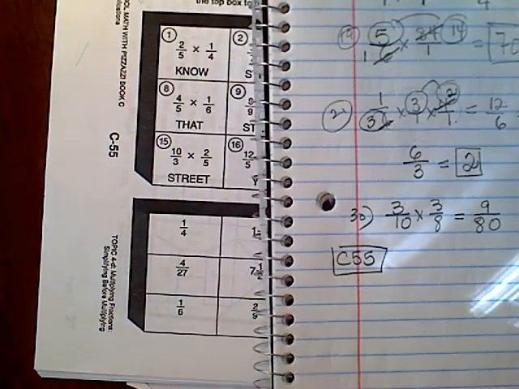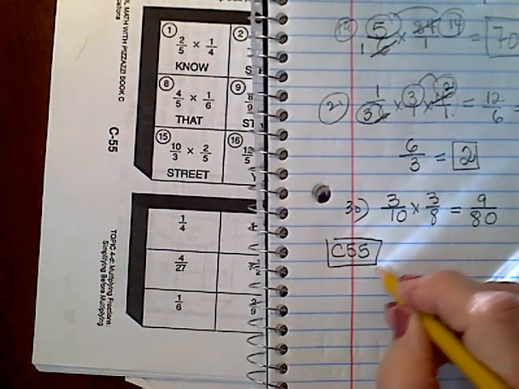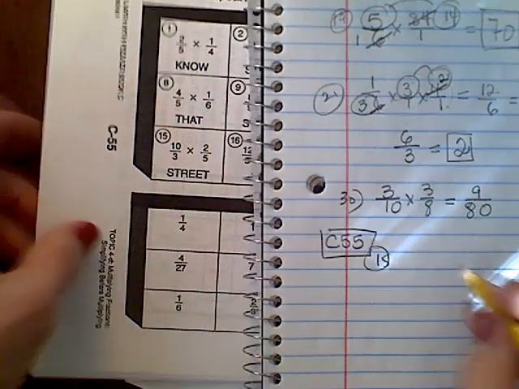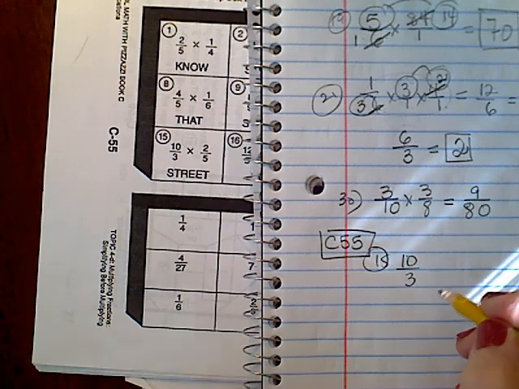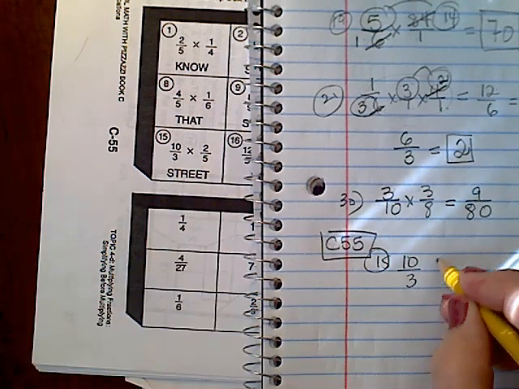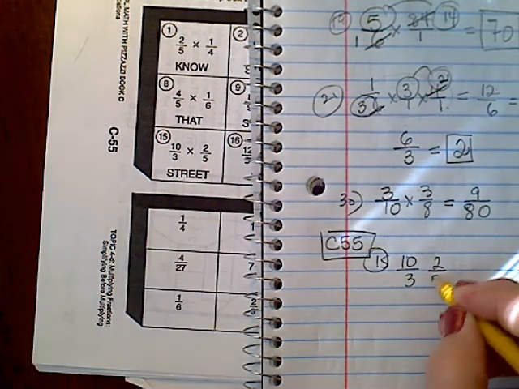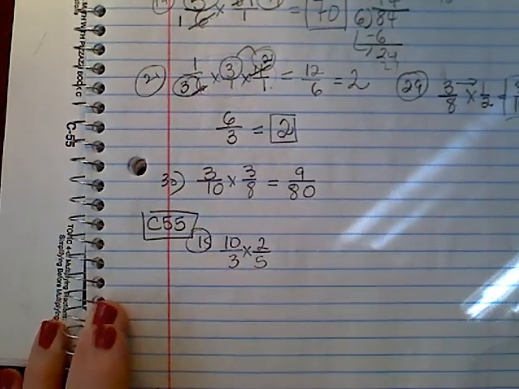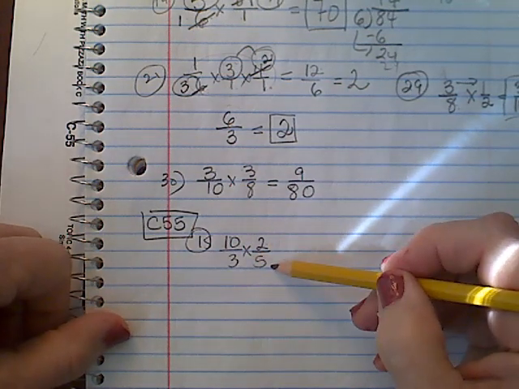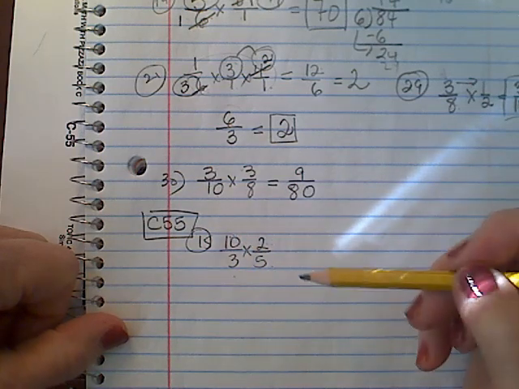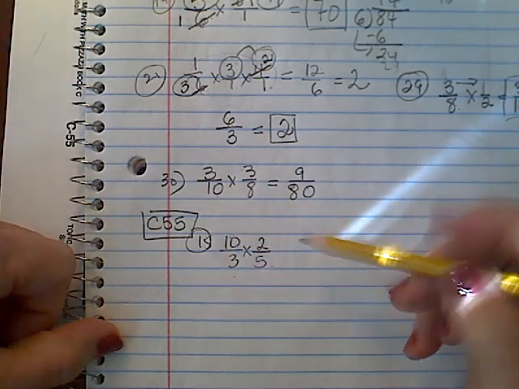Let's start with number 15. So number 15 is going to be 10 over 3 times 2 over 5. And let's look at that. So let's look at this 2. Does 2 go into anything on the bottom? No. So let's look at your 3. Does 3 go into anything on top? No. Does 5 go into anything on the top?